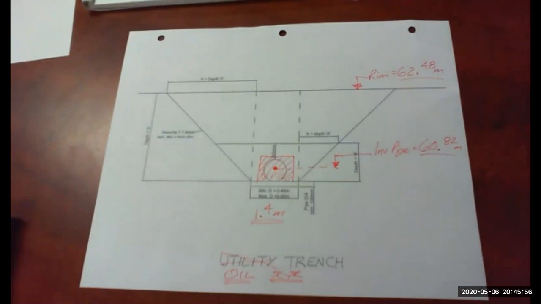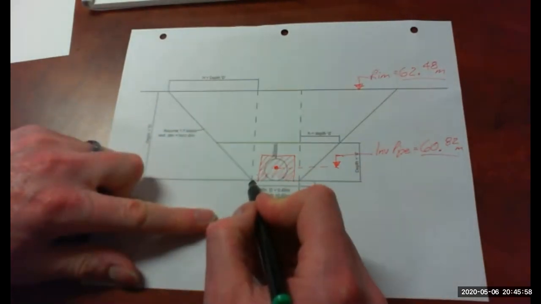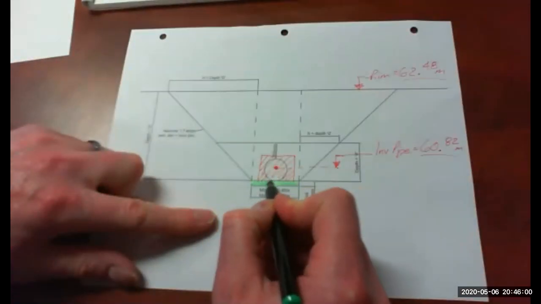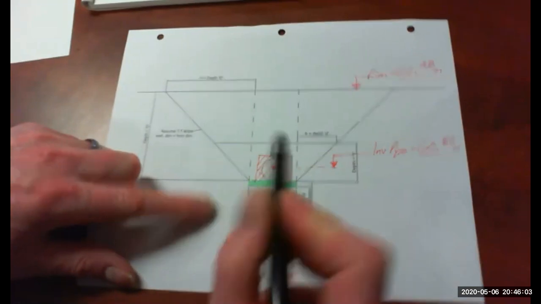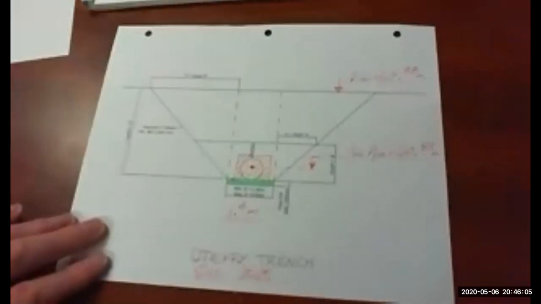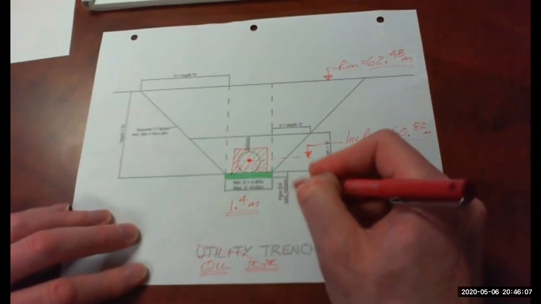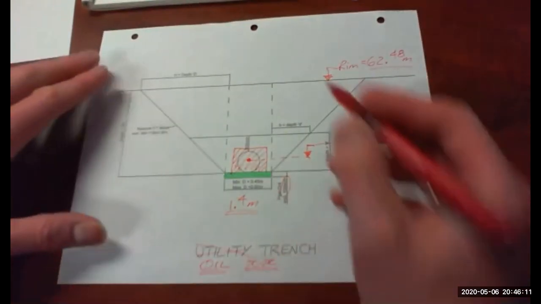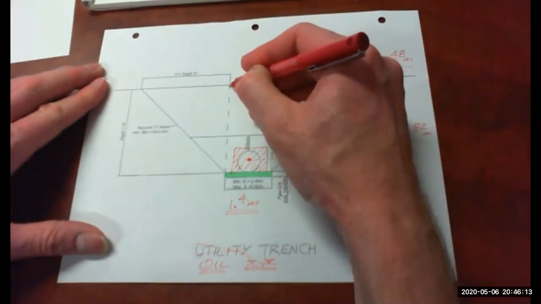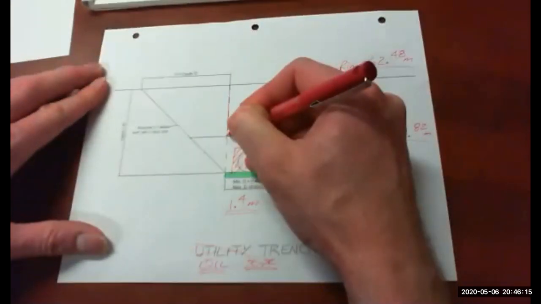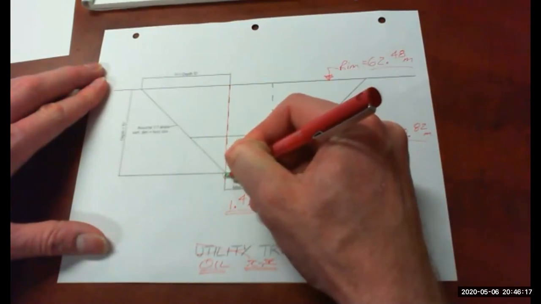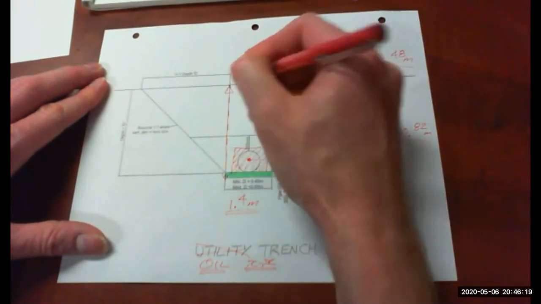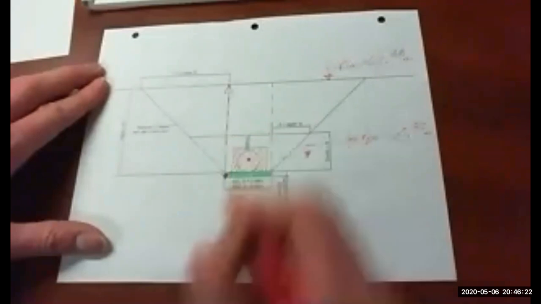So if I grab a color and I shade the bedding underneath, we'll use 100 again for that. So let us calculate the overall depth of our excavation.